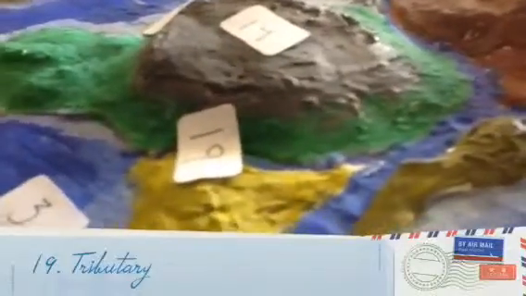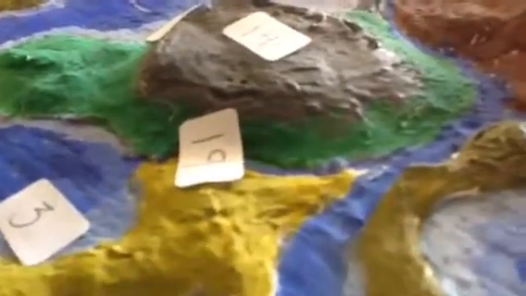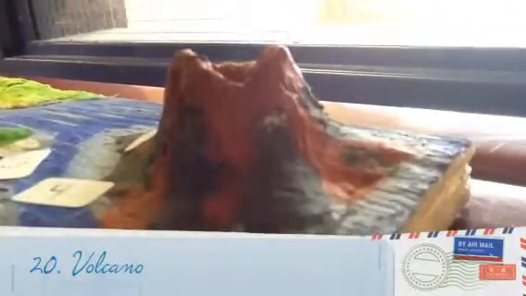Please hold on, because the next one is the last one. And the next one is the volcano, and it is the last feature that we're going to explain. And it is a cone-shaped mountain of molten rock that is built up around the vent in the Earth's crust. And it can explode anytime it wants. By the way, the red thing is not a chili sauce. It is a paint. It is a red paint.